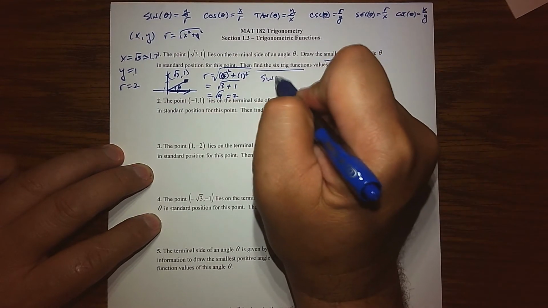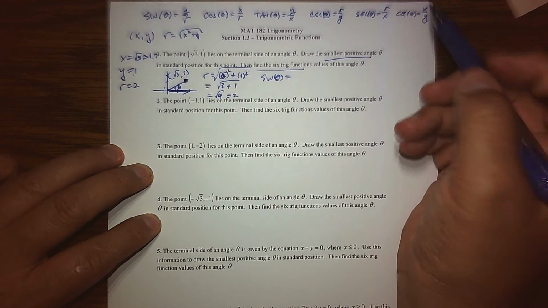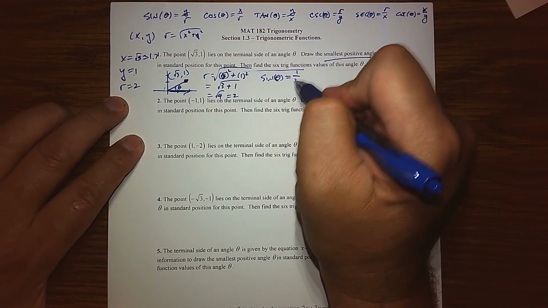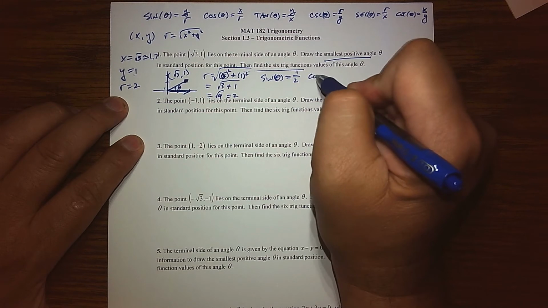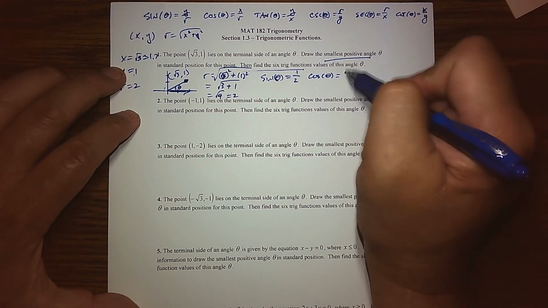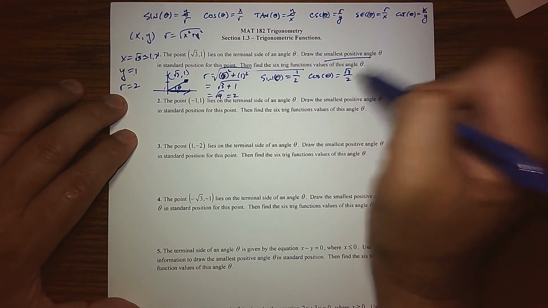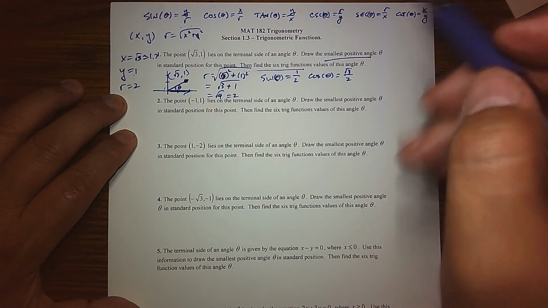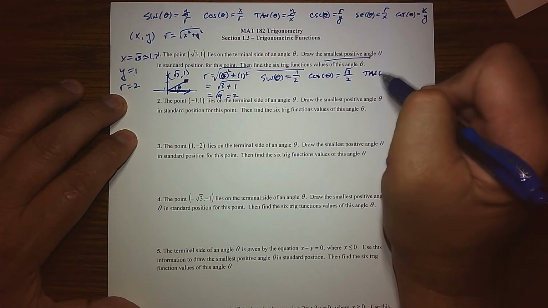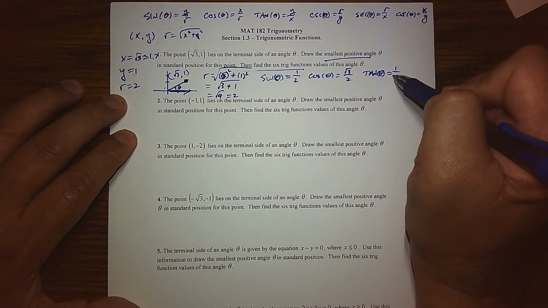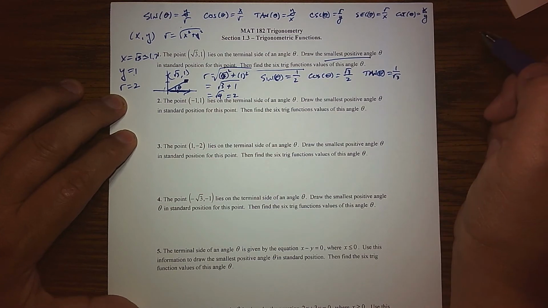What does the sine of theta have to be for this picture? Well, it has to be my y-coordinate, 1, divided by my r, which is 2. What's the cosine of this angle? Well, it would have to be the x-coordinate, square root of 3, divided by my r, which is 2. I'm just using the definitions and plugging in what I know. What's the tangent of this angle? Well, it's the y-coordinate, which is 1, over the x-coordinate, which is the square root of 3.